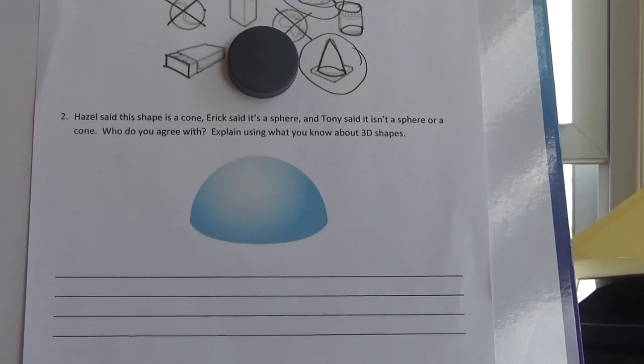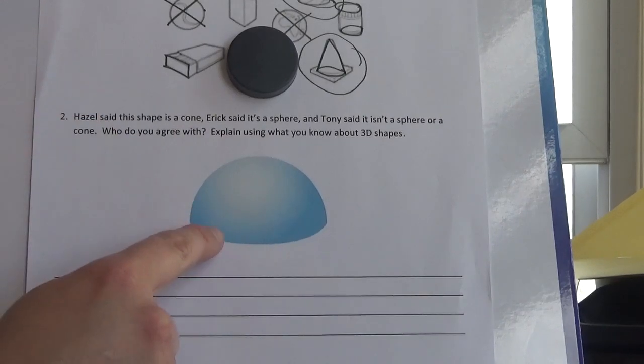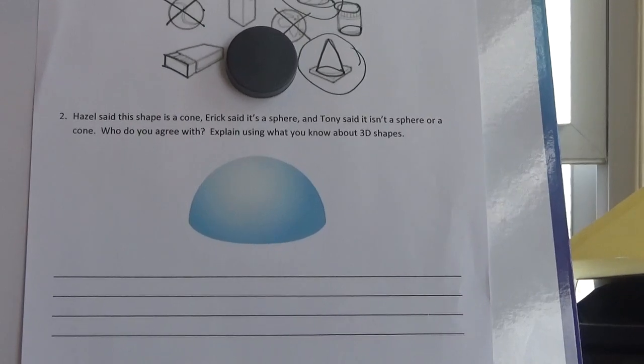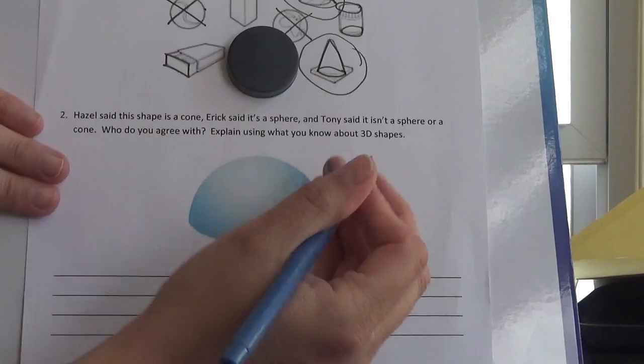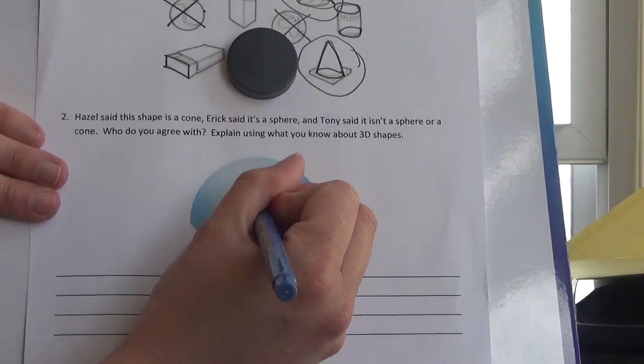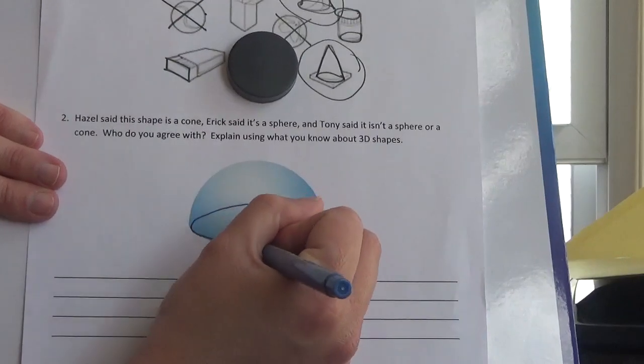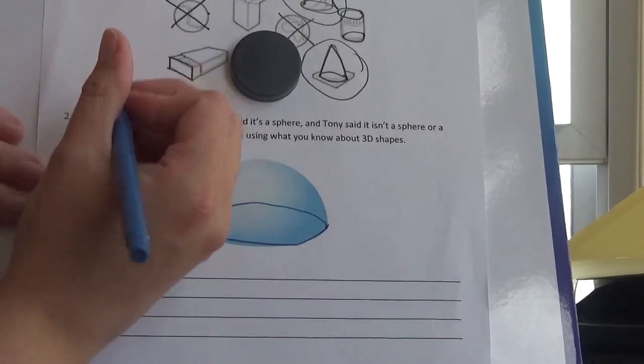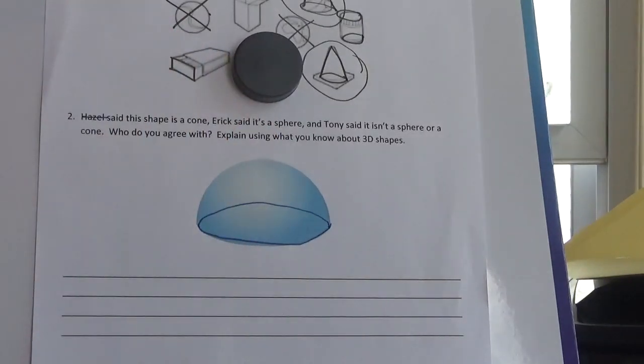Wonderful. Let's take a look at this problem. Hazel thinks that it's a cone. When I look at this shape, which is this shape here, I know it's not a cone. And I know it's not a cone because a cone comes to a point. It definitely has the circular face that's on the bottom here. But this shape is not coming to a point, so it cannot be a cone. I'm going to cross off Hazel's name in the problem to know that I disagree with her.